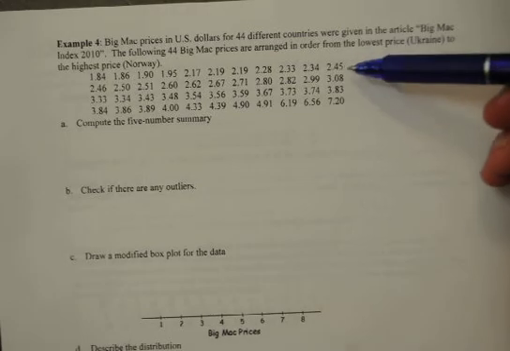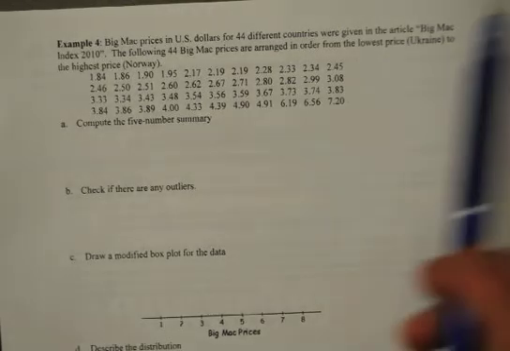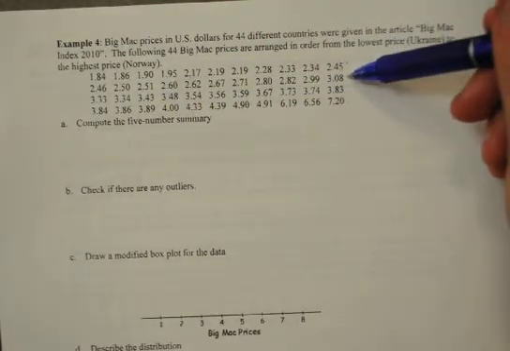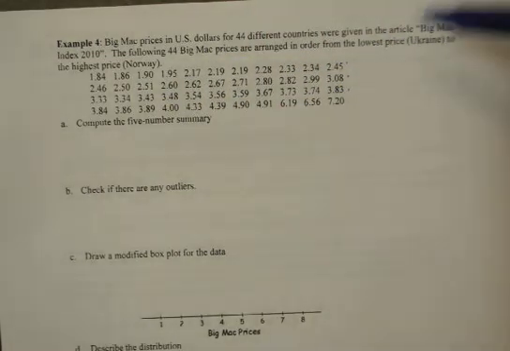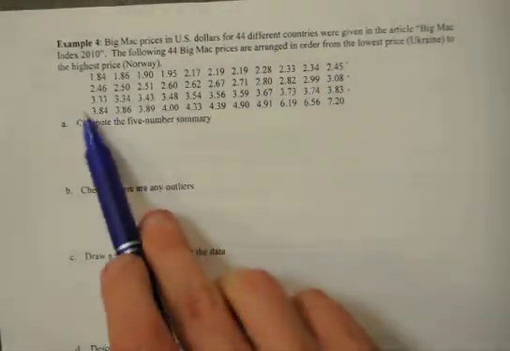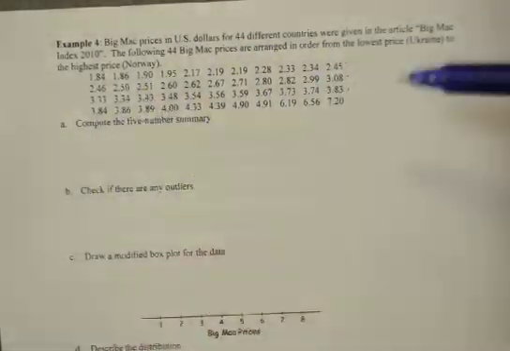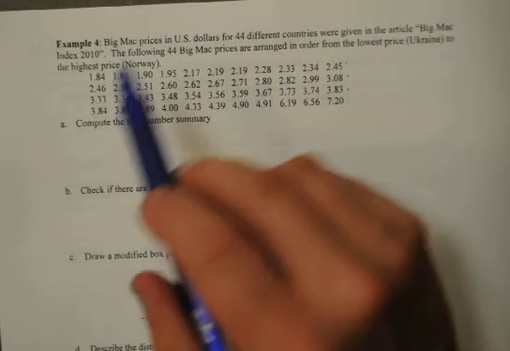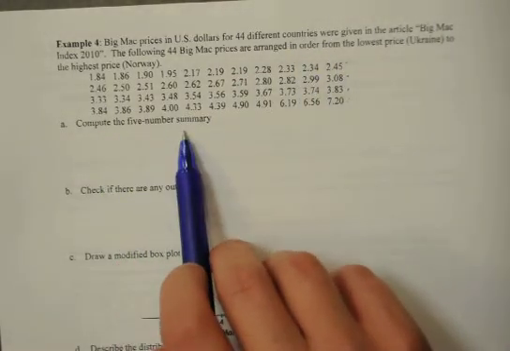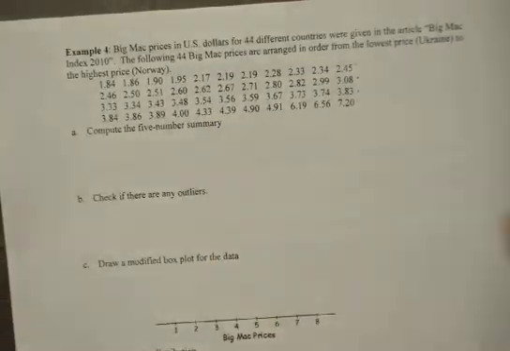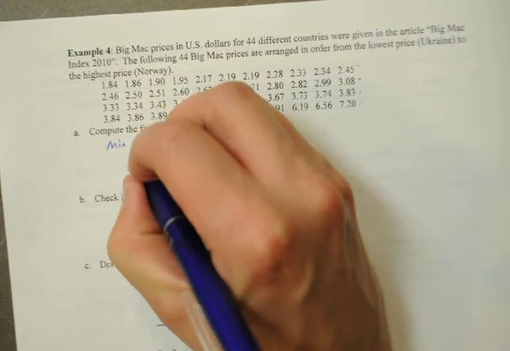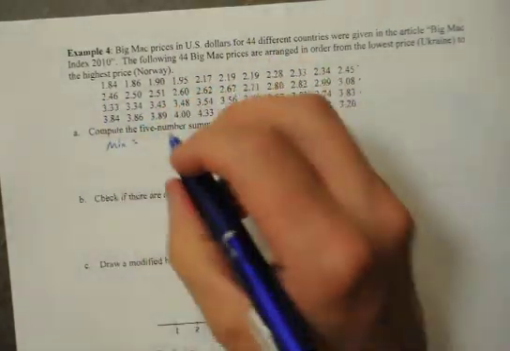And it's real nice because there's 4 rows, which means this is the bottom 25%, this is the lower middle 25%, upper middle 25%, and the highest 25% here. So it's nice that everything's already kind of quartered out. That's real nice. So we can do the 5-number summary pretty straightforward here. So what is the minimum? 5-number summary, 1.84.